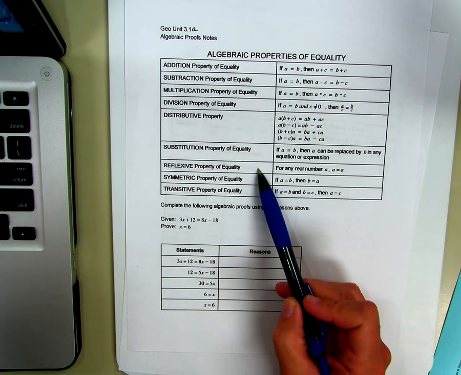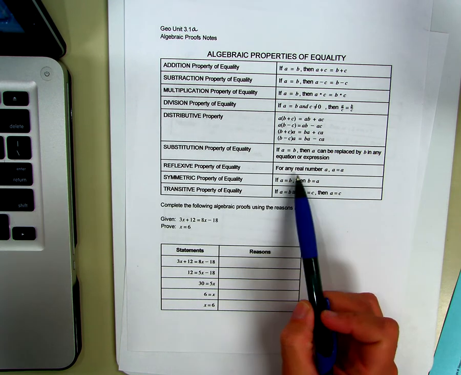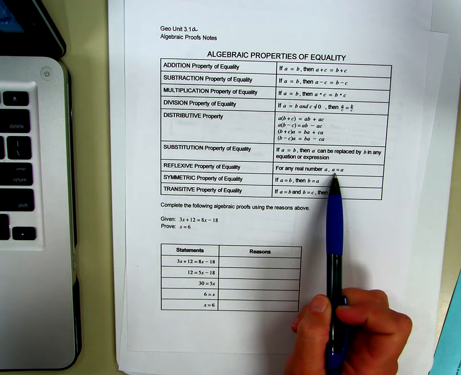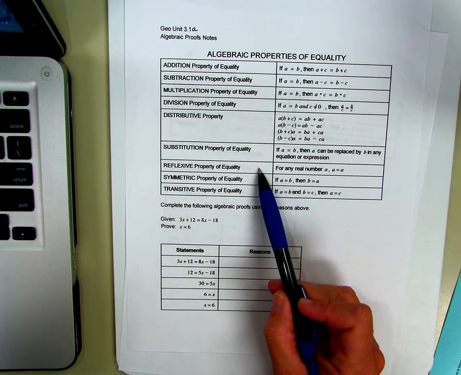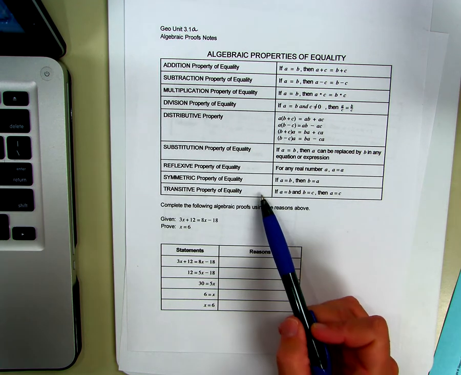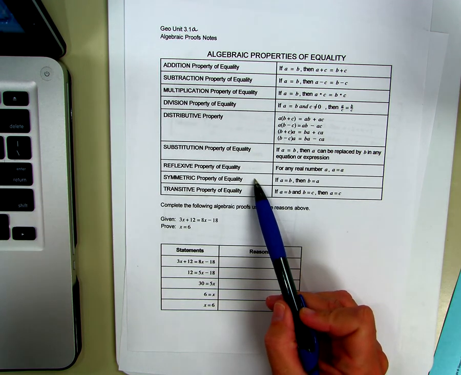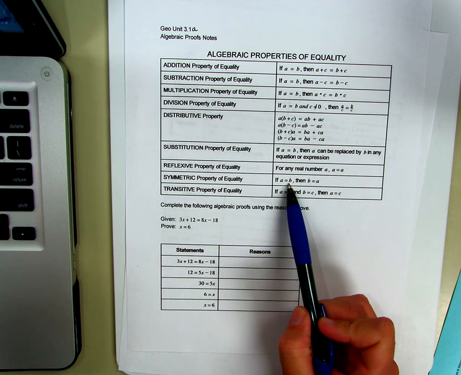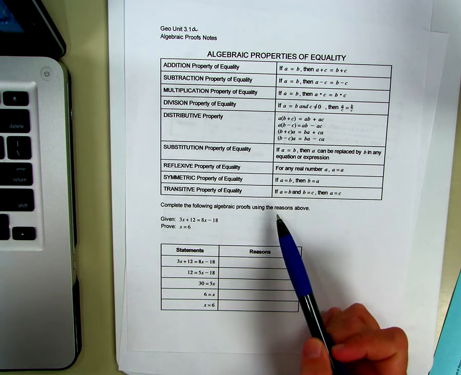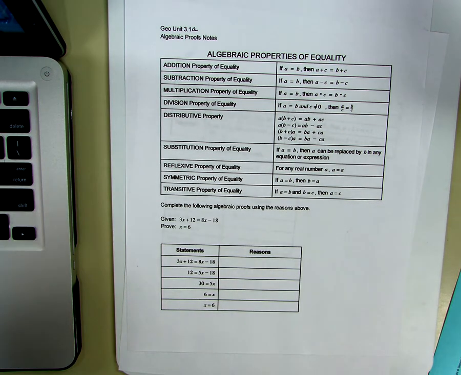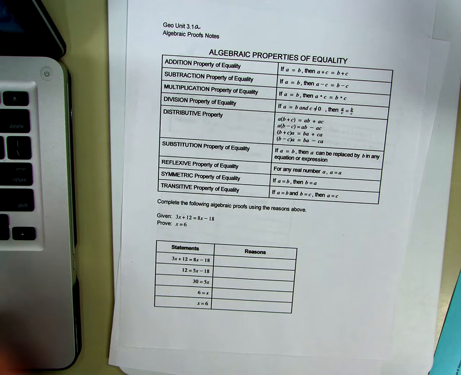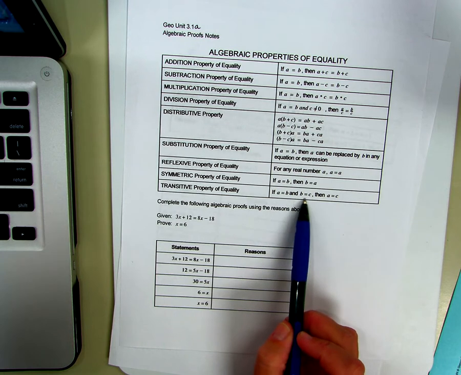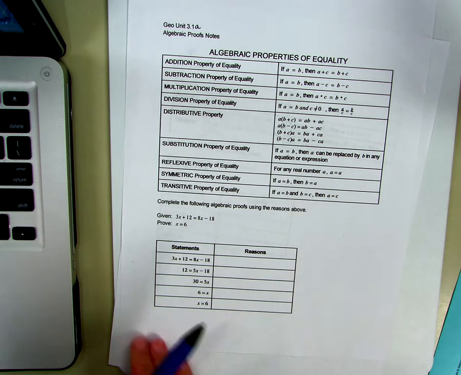And then you have some of these properties that you may not have seen before. Reflexive. This is like your reflection in the mirror. For any real number, A is equal to A. This will make a lot more sense when we start with geometric proofs. You don't need to know it as heavily right this second, but you need to know reflexive property. The symmetric property just flip-flops the 2. If A is equal to B, then B must also be equal to A. The transitive property of equality is very similar to the law of syllogism that we just got done studying. If A is equal to B and B is equal to C, then A must be equal to C.